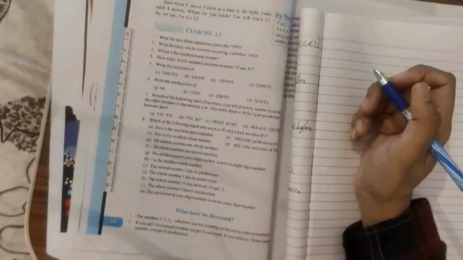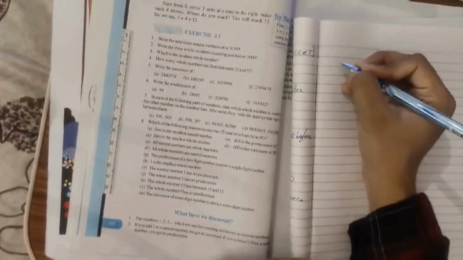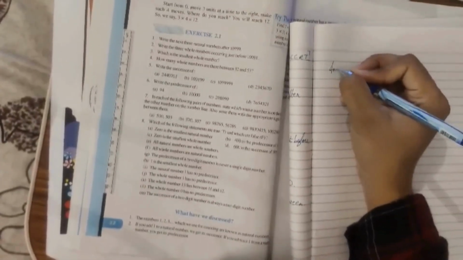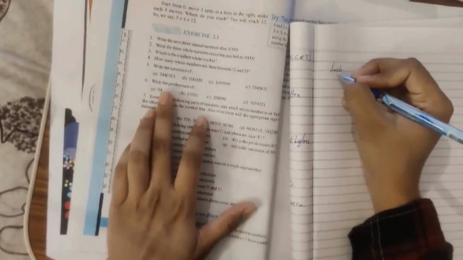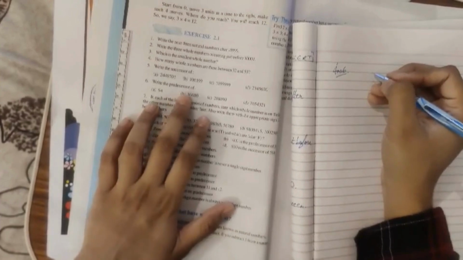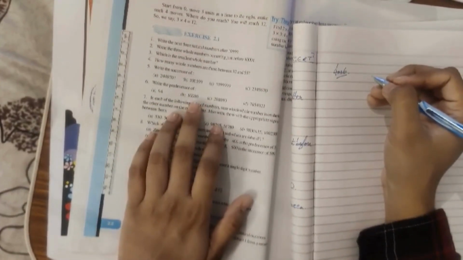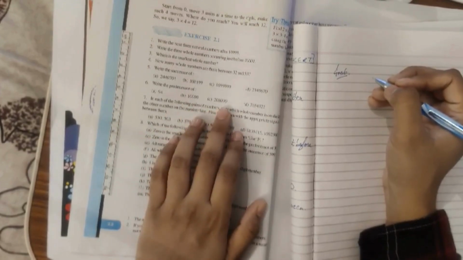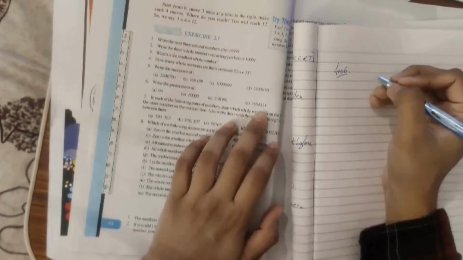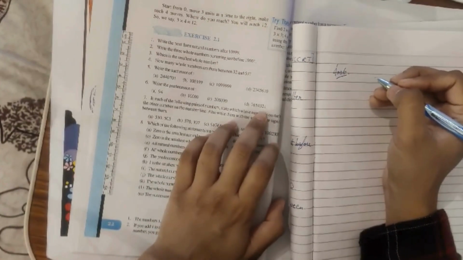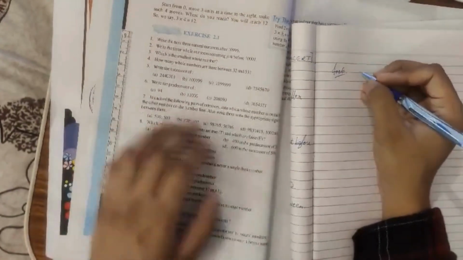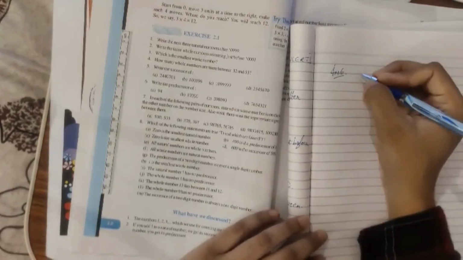Okay, next question. Solution number 6. Write the predecessor of A, 94, B, 1000, C, 208090, D, 7654321.